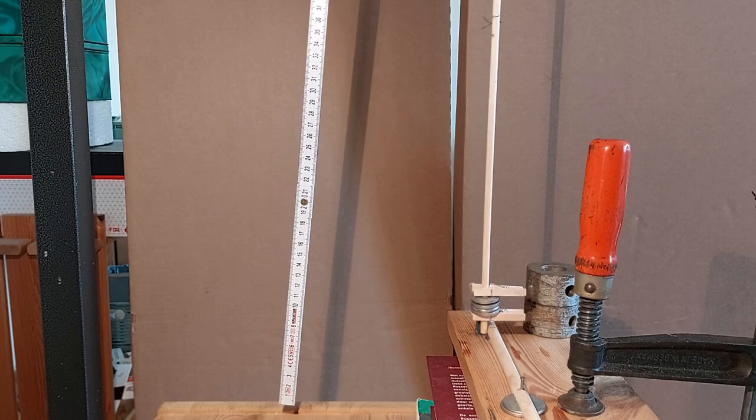And so I think that's a good way of measuring the height, and a good way to get rid of the parallax problem. So I hope this is a clarification.